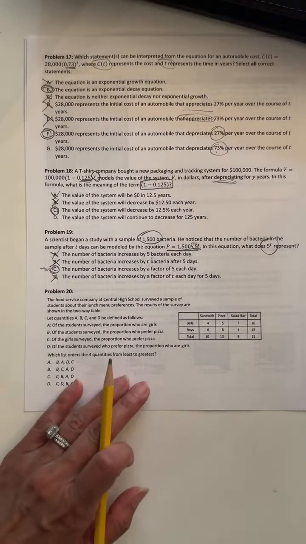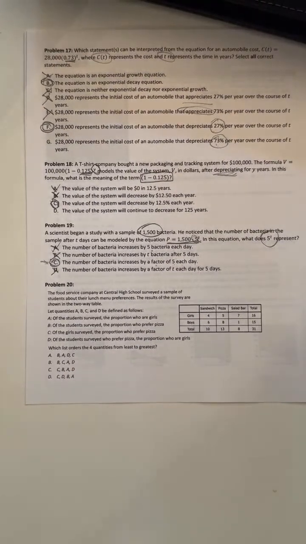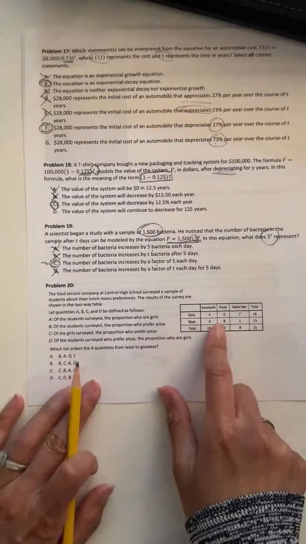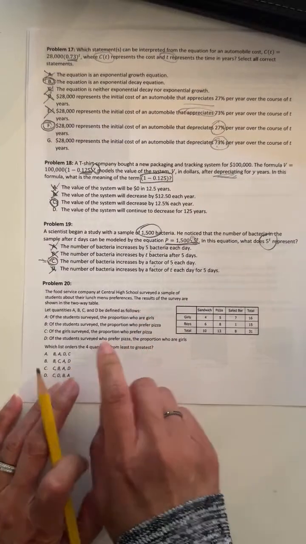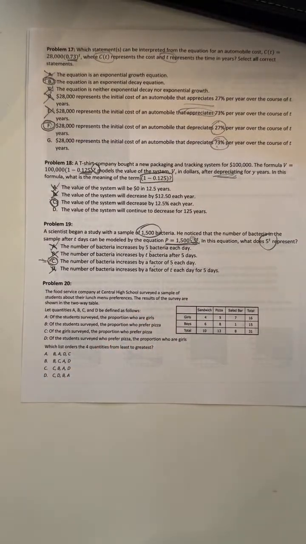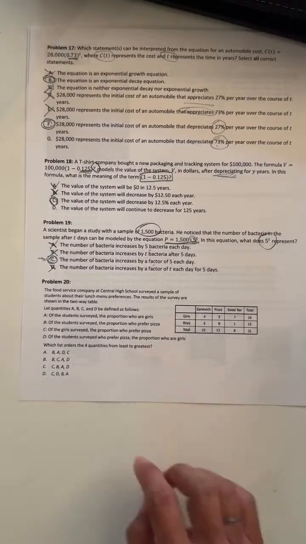All right, and then last but not least, number 20. So we have a food service company, and basically what you're doing is looking at these quantities. You have to consider what is the part and what is the whole to write a ratio, and then decide which one is the smallest and which one is the greatest, from least to greatest.